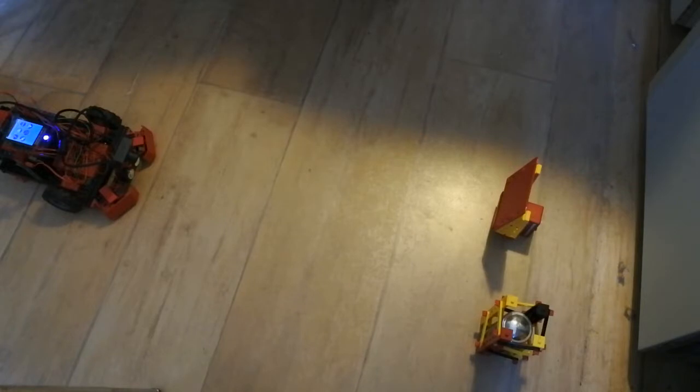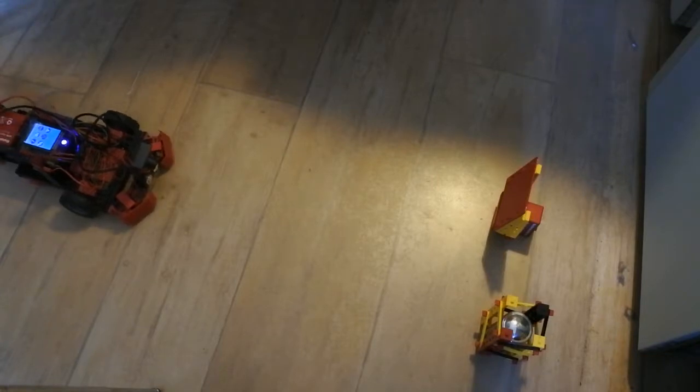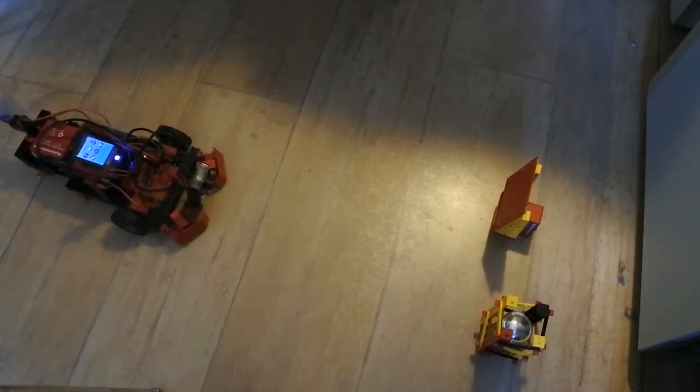Error in camera thread. I don't like that. Attempt 2. Connected.